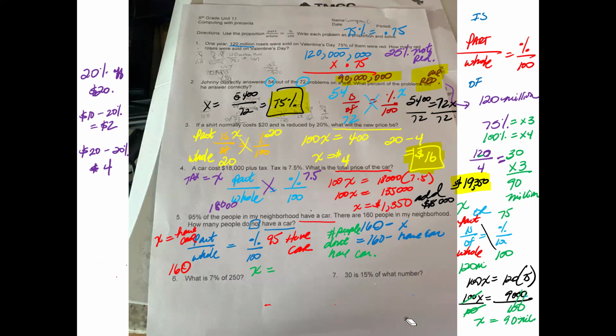That doesn't make any sense. 160 times 95. Then divide by 100. I want you to solve X. Tell me how many people have cars. Your number shouldn't be bigger than 100. There's only 160 people. No, that's just 160 times 95 by itself. I'm not asking for that. I'm asking what is X?